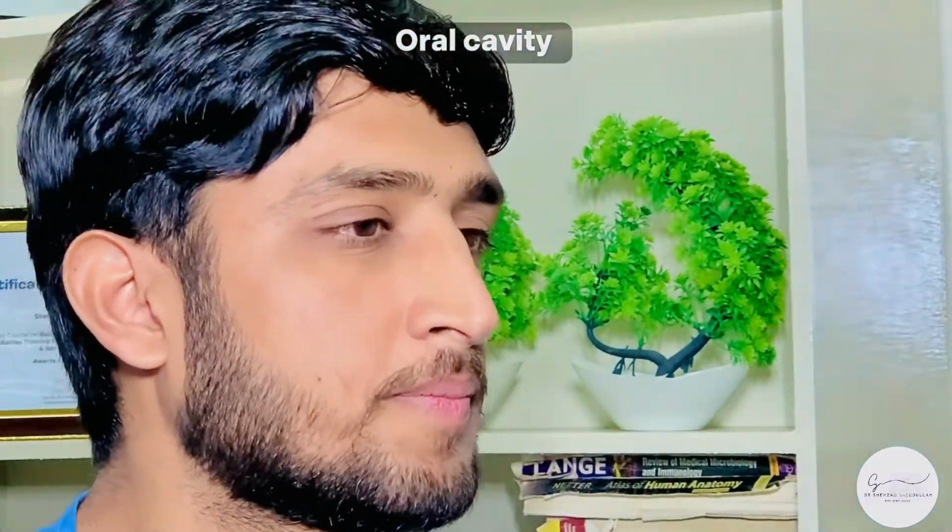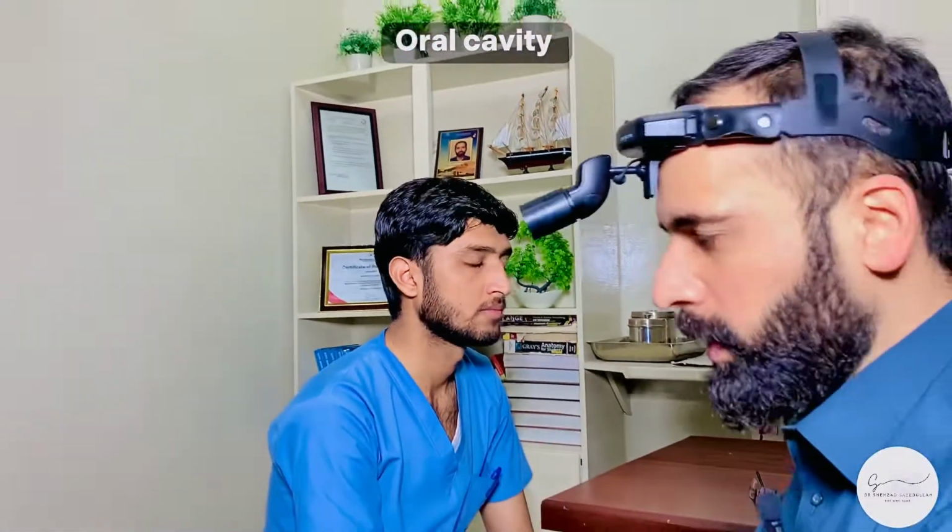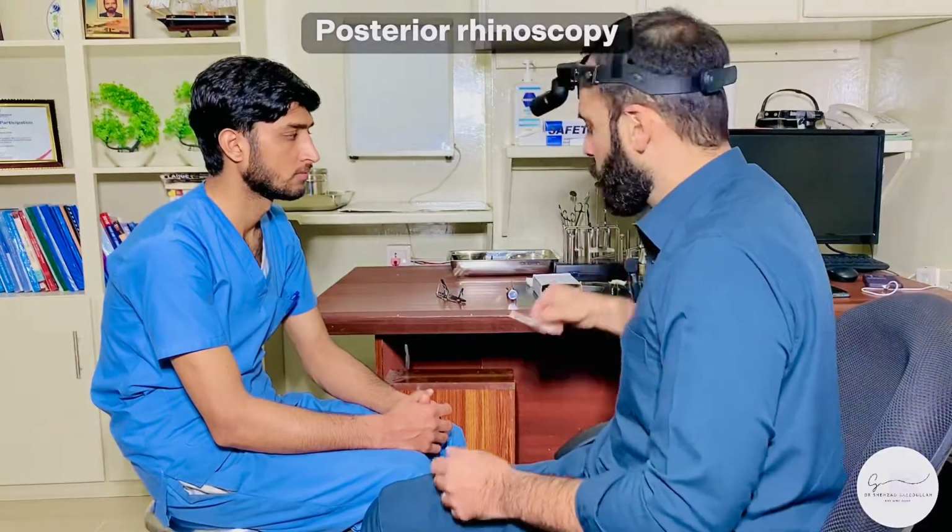Right side. Okay. After assessing the sensations of the hard palate, after assessing the palatal sensations, now we are going to do the posterior rhinoscopy. So for that, you need a posterior rhinoscopy mirror.